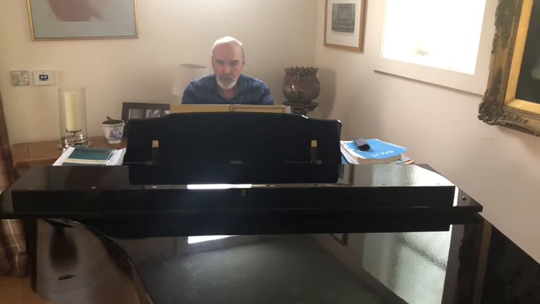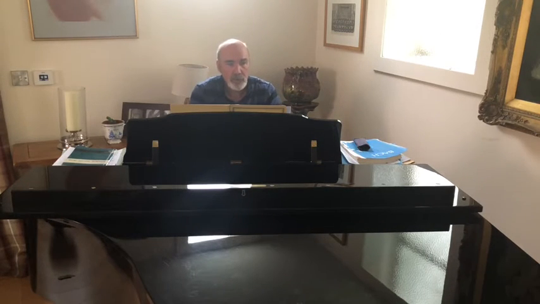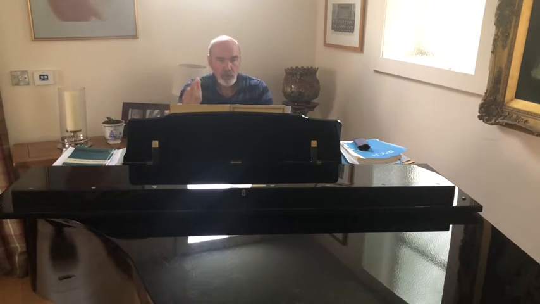2, 3. 1, 2. 2, 3. Hold, and then the soloist. And then we're into the soprano soloist.